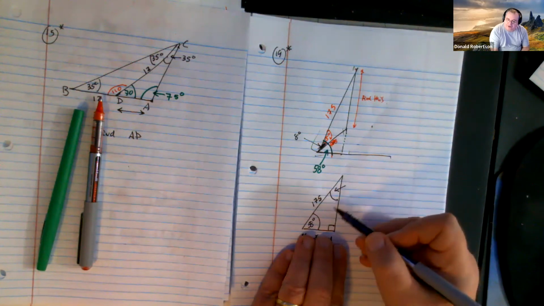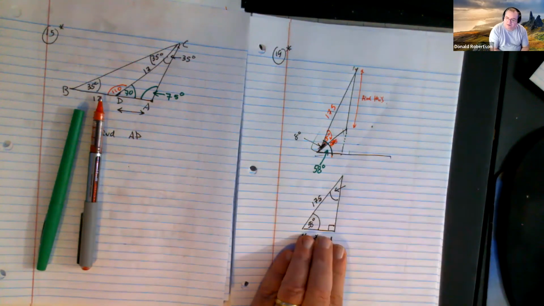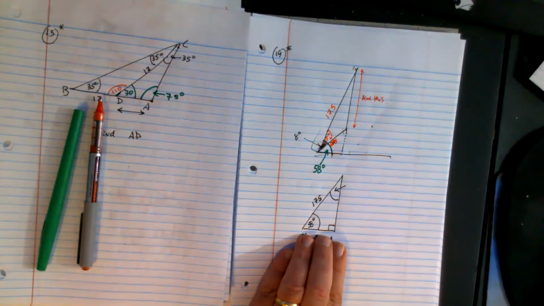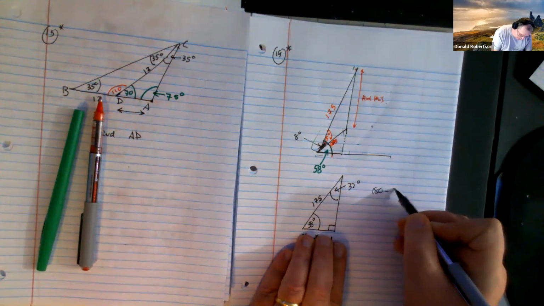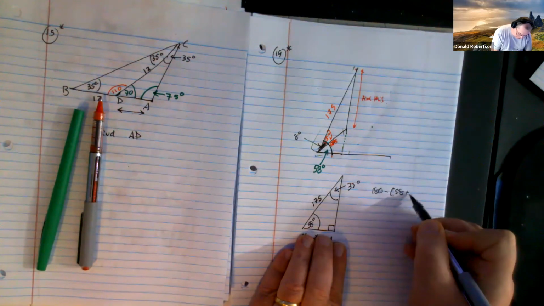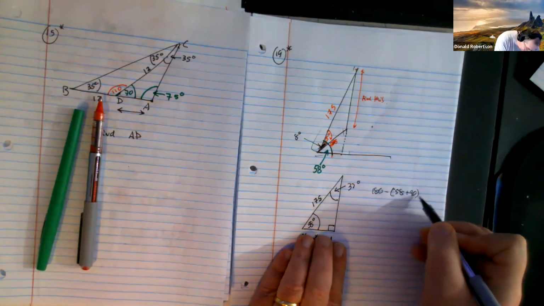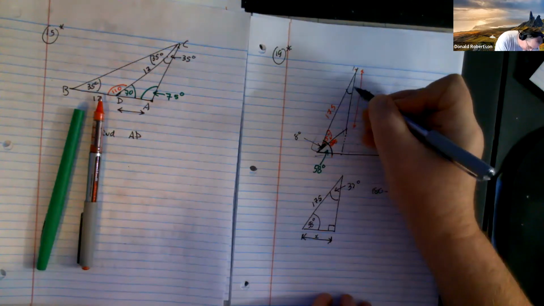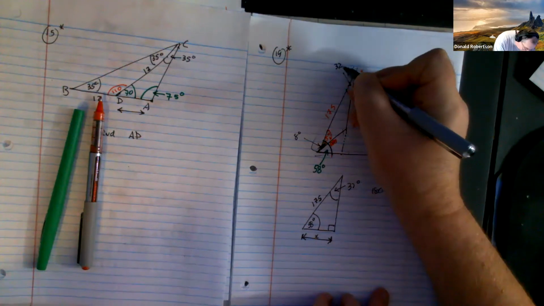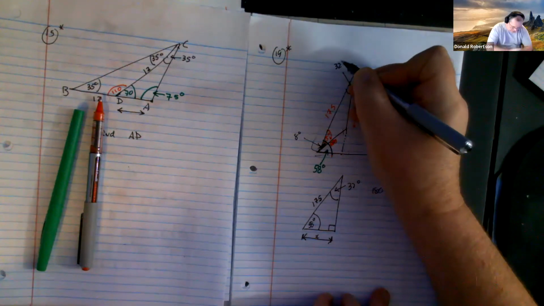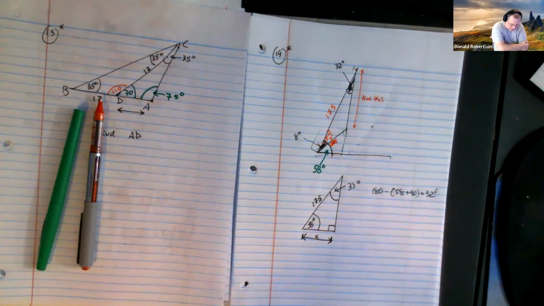What size is this angle here? 32. 32 degrees. 180, take away the two angles that you know. And that makes this guy 32 degrees. Is that what your thought process was? That's what I think it is, anyway. Is that what you were thinking?